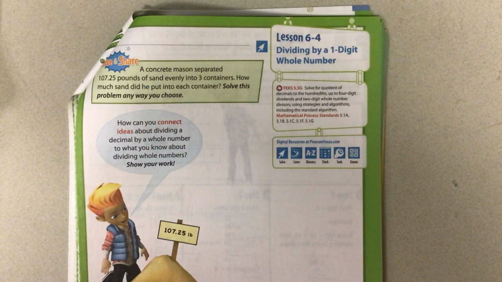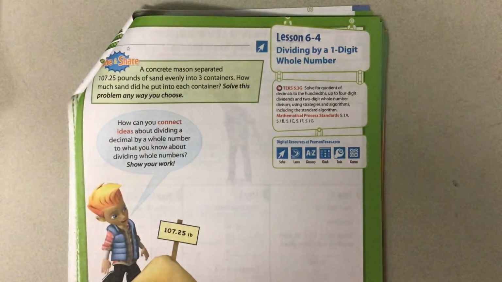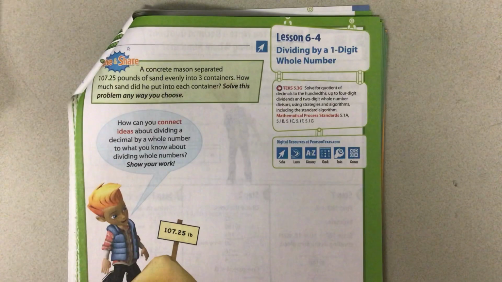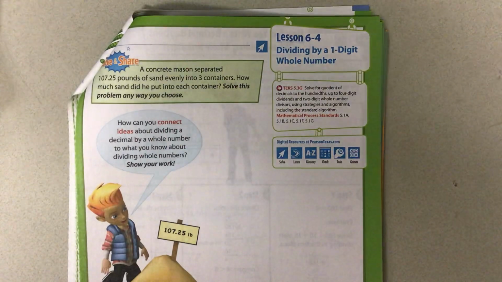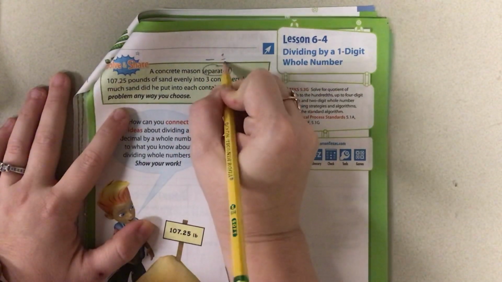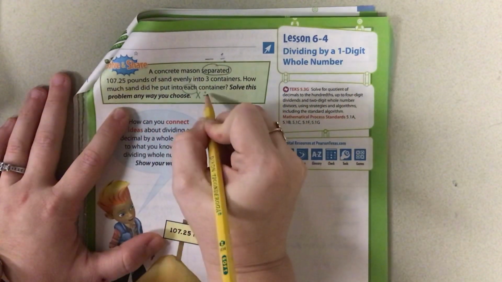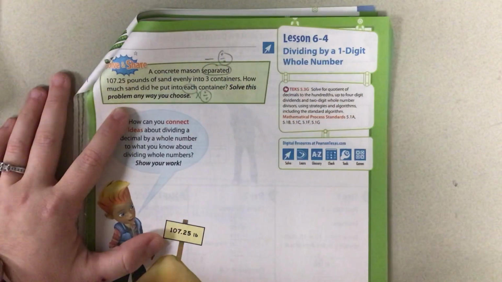Lesson 6-4, dividing a one-digit whole number. A concrete mason separated 107 and 2,500 pounds of sand evenly into 3 containers. How much sand did he put into each container? So again, we have that separated, which tells me I'm subtracting or dividing. And then I have that each, which tells me I'm multiplying or dividing. And that's how I know I'm dividing.